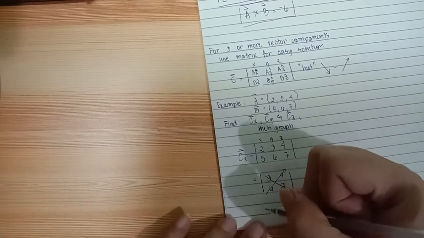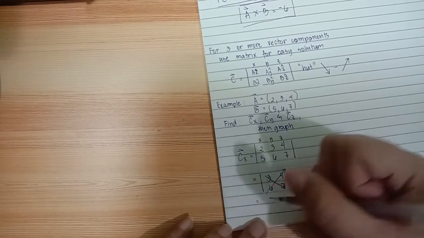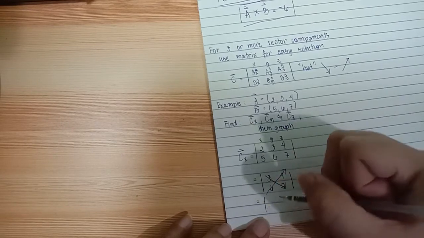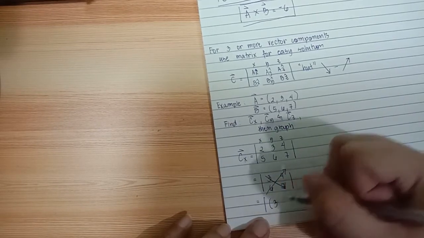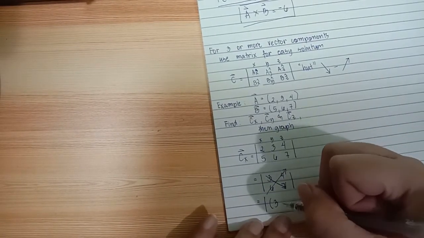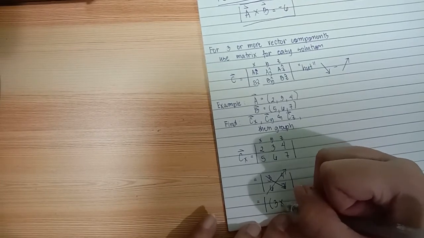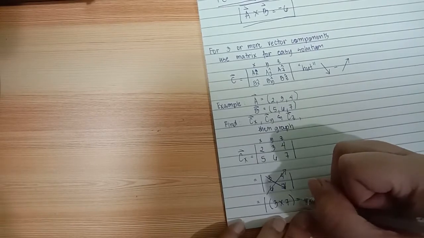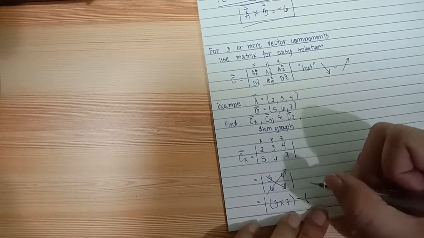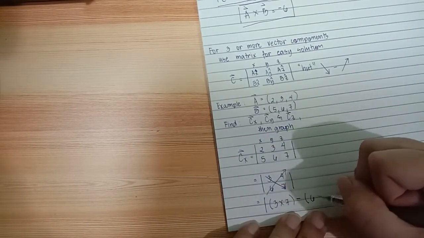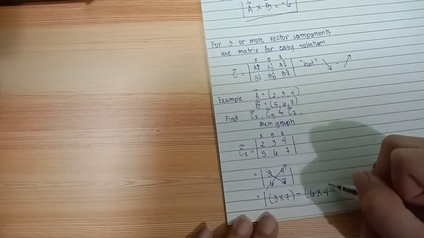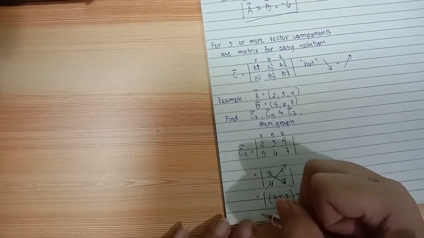Okay? Kaya cross product pa rin siya actually. So, lalabas, we have now the absolute value of 3 times 7, yun yung down natin, minus yung up natin, 6 times 4. Okay? Absolute value.